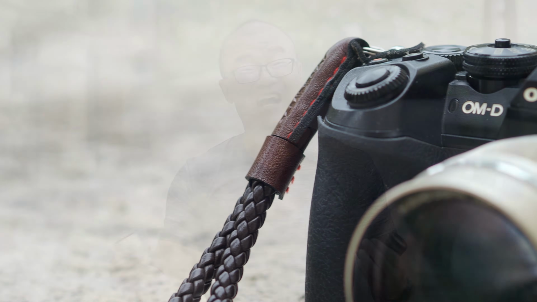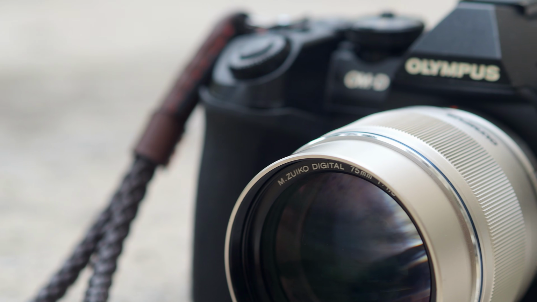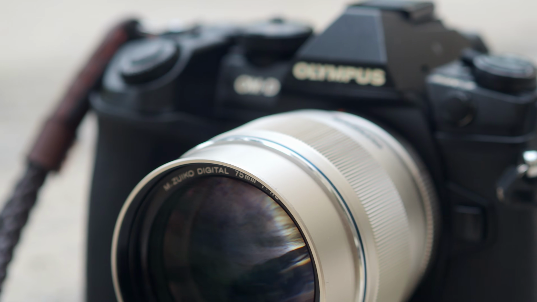If you need to shoot a blurry background, you need to render as shallow depth of field as possible, you need a medium telephoto reach, and you shoot a lot in low light. You need a prime lens with a brighter aperture to use lower ISO numbers to manage high ISO noise. Then the 75 f1.8 is the better lens.